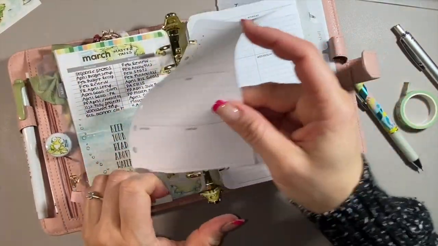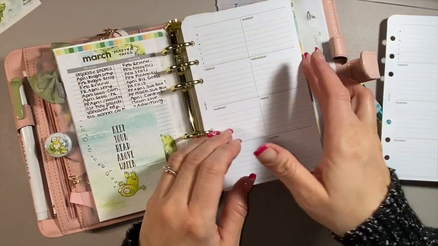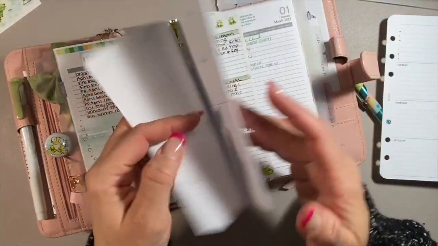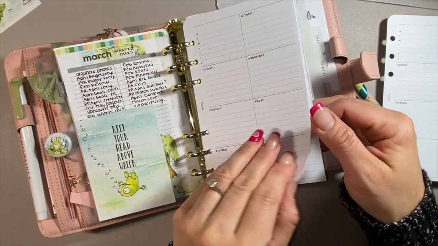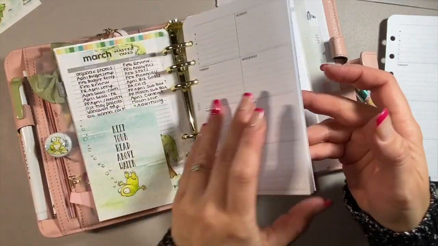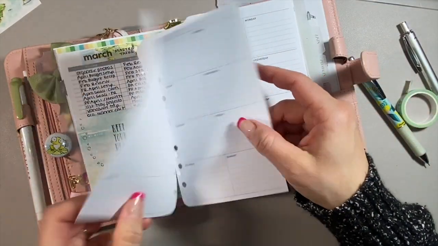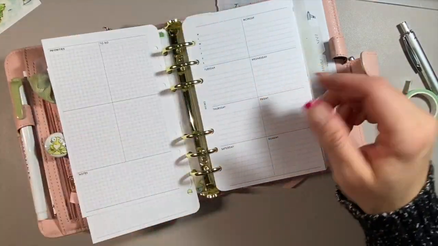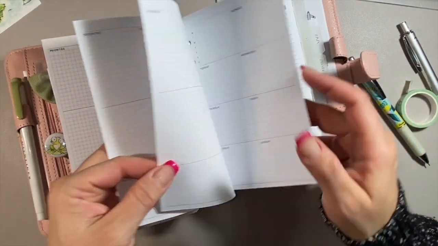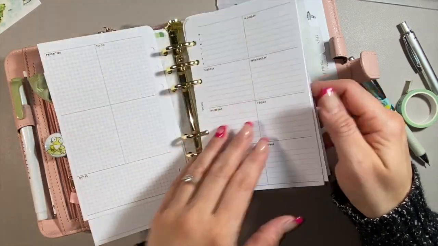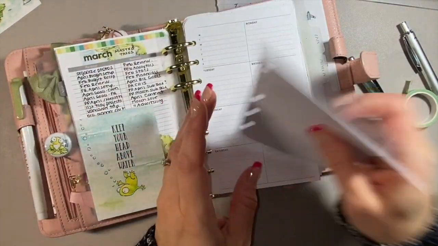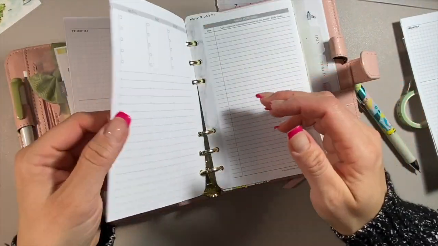I've got 2 different types of weeks to plan for. 1, 2, 3, 4. I only have 4 weeks to plan for in here. Yeah, that makes sense. Okay, so I've got that one, and then I've got the hourly.